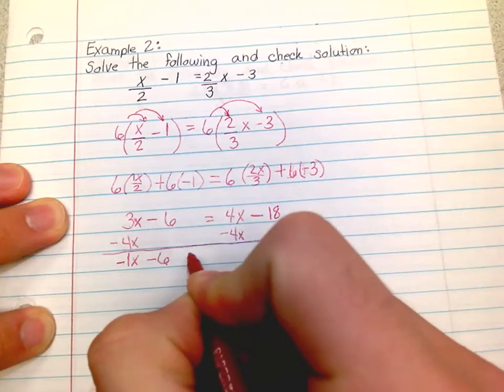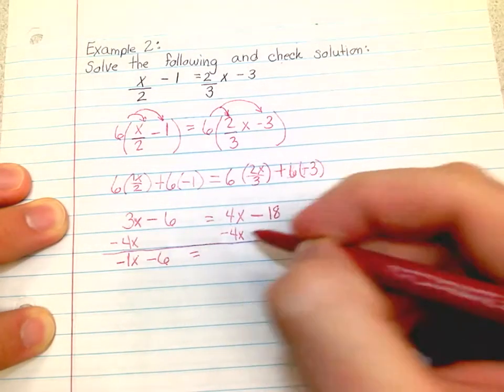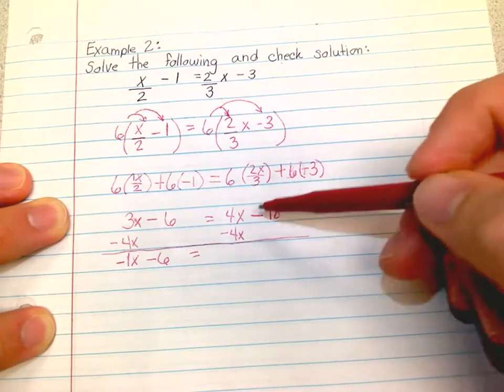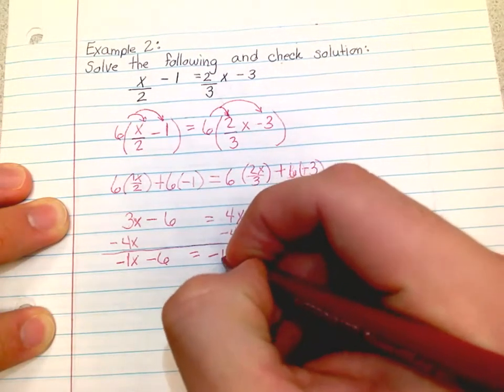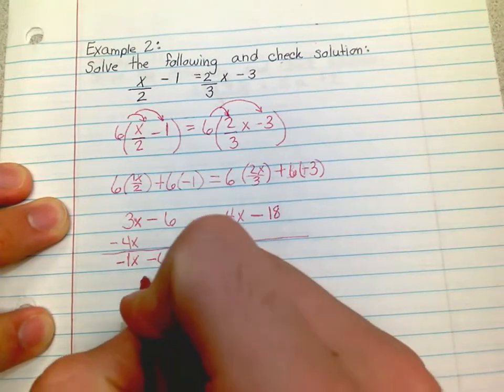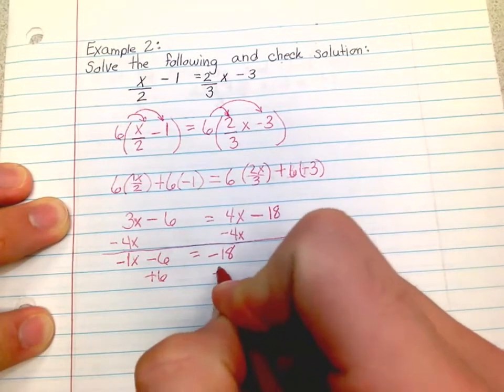Minus 6 equals, remember this is going to go to 0 because a positive 4 minus a negative 4 gives us 0. Look at negative 18. And I'm going to get that 6 on the right side. But that's a negative, so I have to do the opposite by adding 6 on both sides.